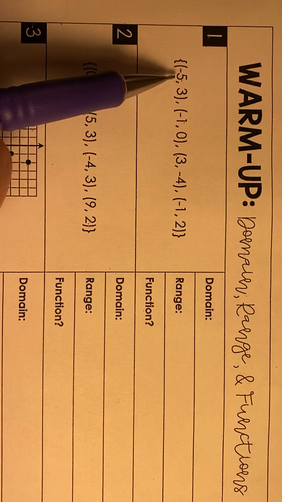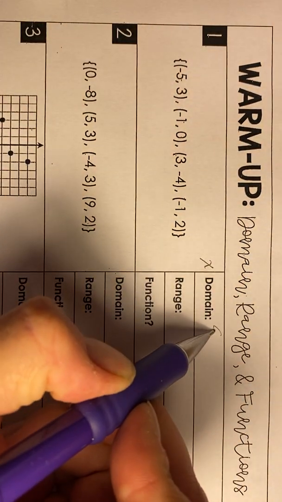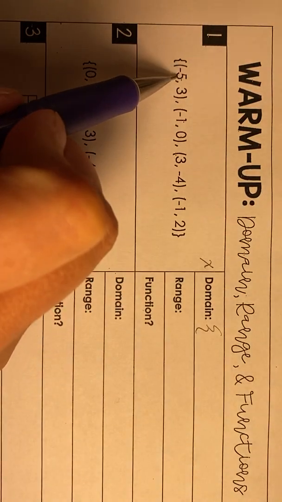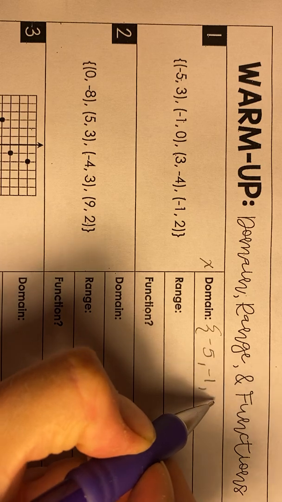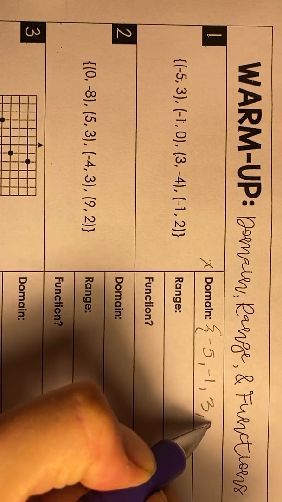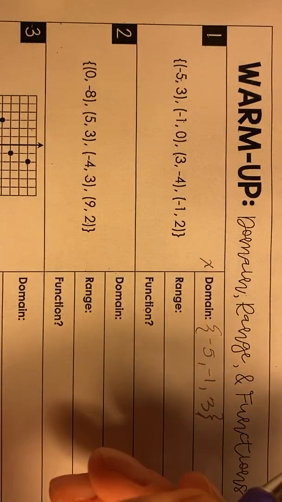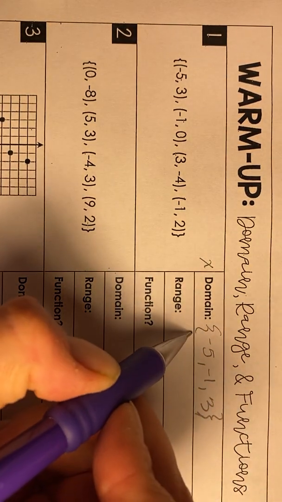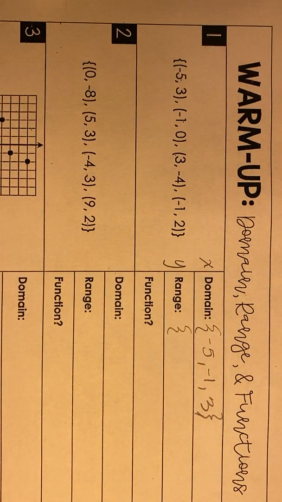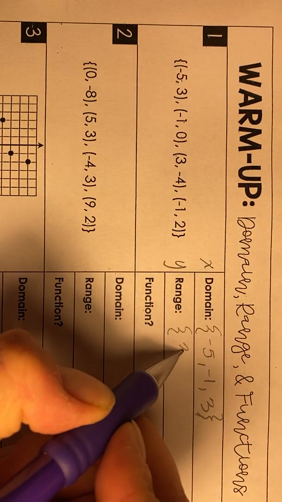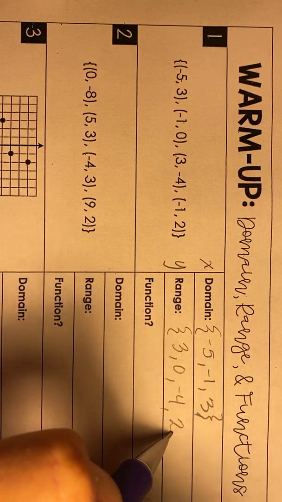In order to find the domain, those are the x values, correct? So the domain is the set of -5, -1, 3, and -1 is already there, so I am not going to list it twice. The range are the y values, okay? So the y values I have are 3, 0, -4, and 2.